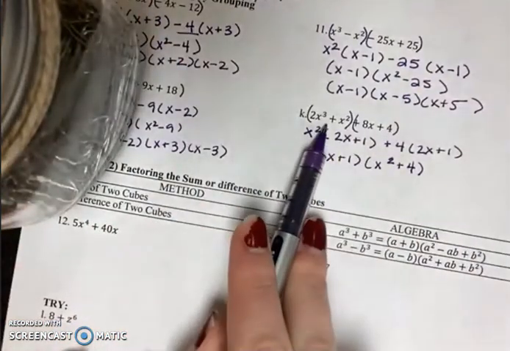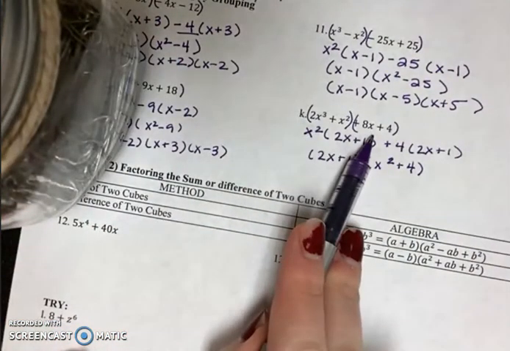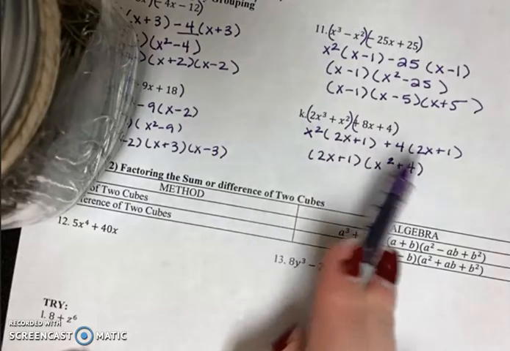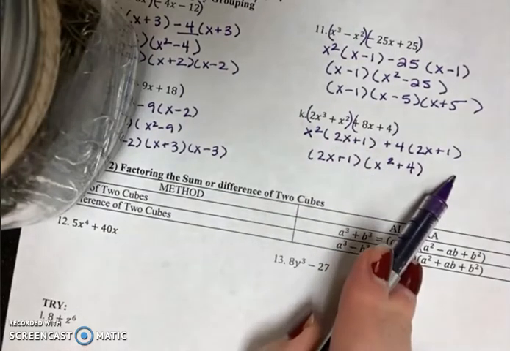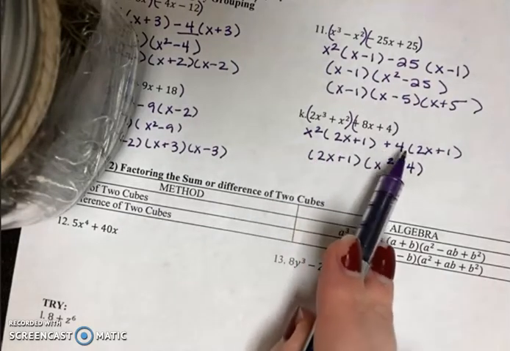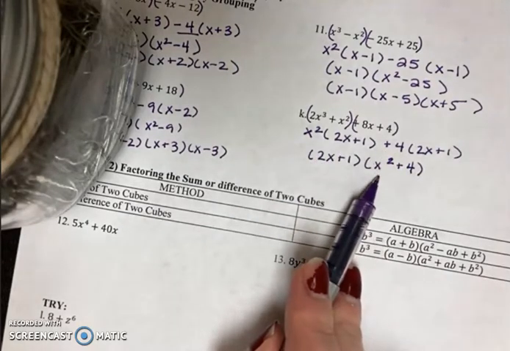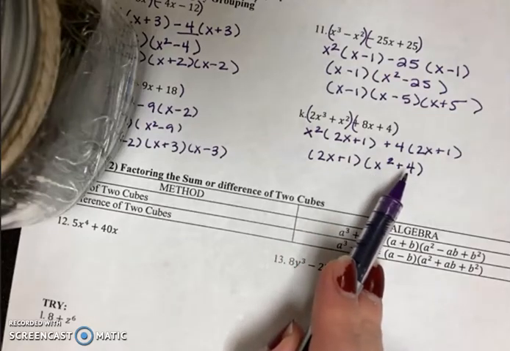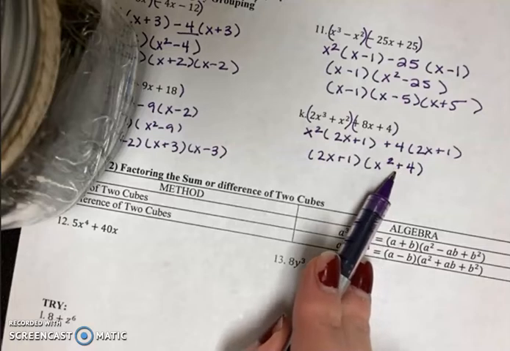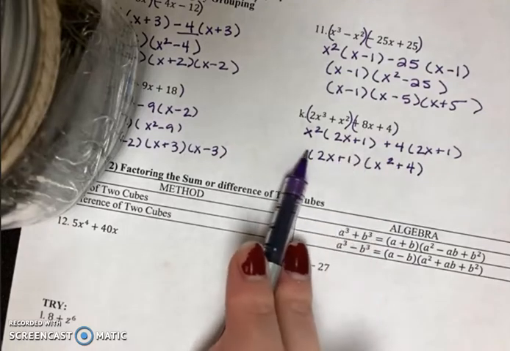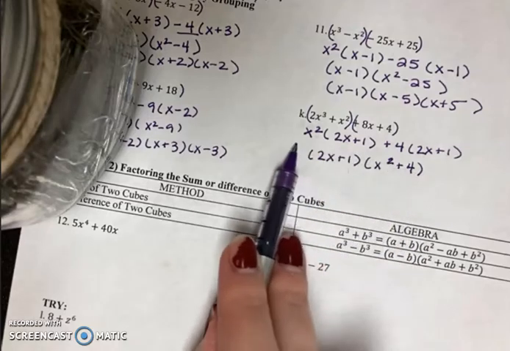The GCF for the first 2 was an x squared, and the GCF here was a positive 4. So we're left with x plus 1, 2x plus 1 and 2x plus 1. Pulling out the 2x plus 1, we're left with the x squared plus 4. I hope you did not factor any further, because even though the x squared and the 4 are perfect squares, it is not a difference of 2 squares. So this right here is not factorable, making this our final answer.